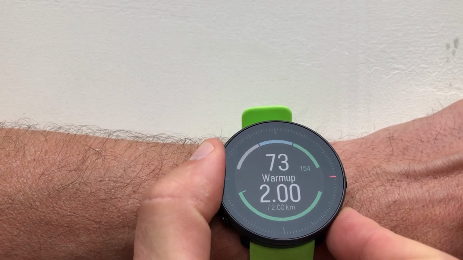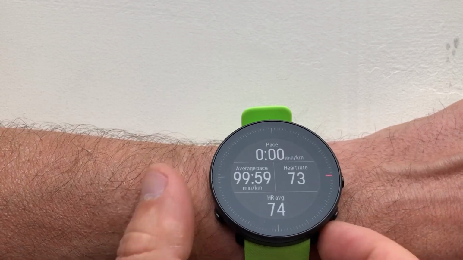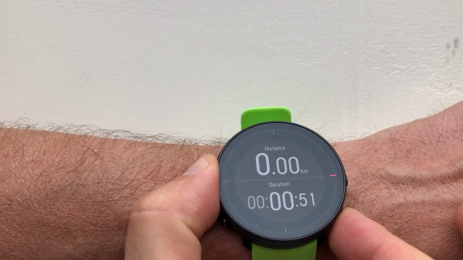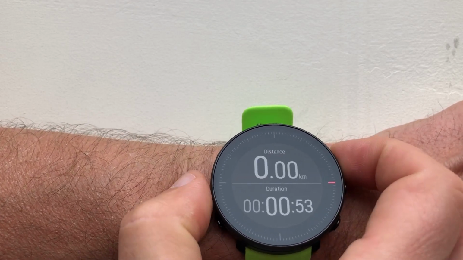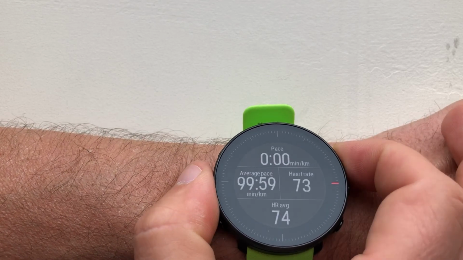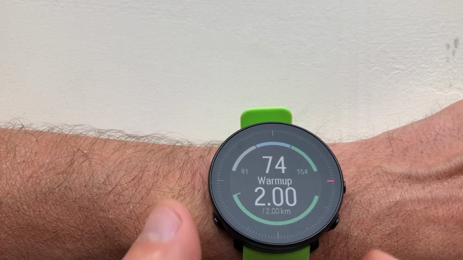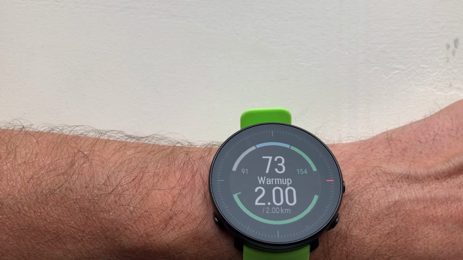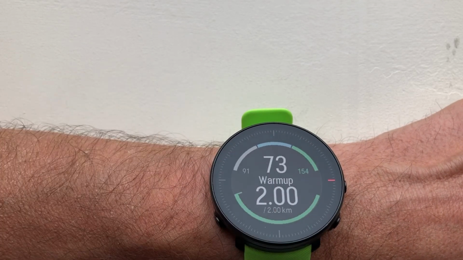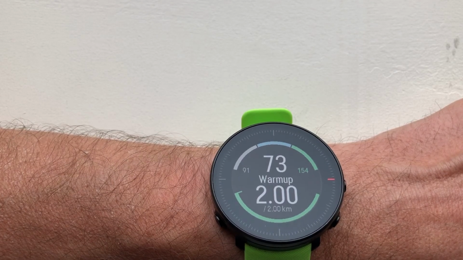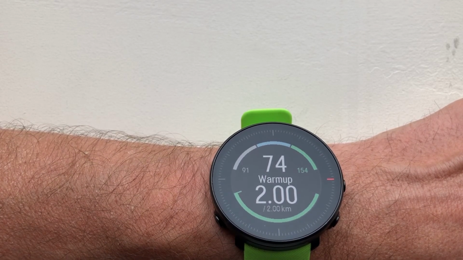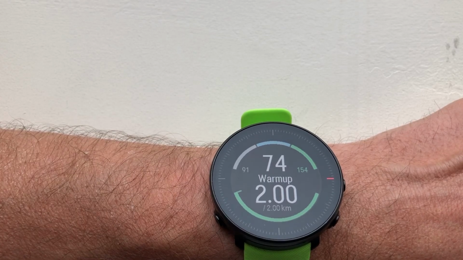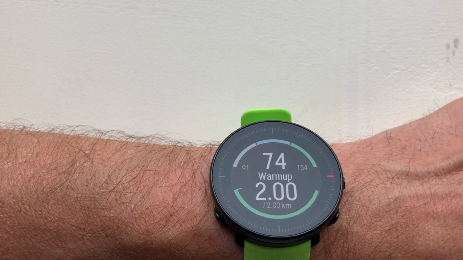From now onward, of course, you still have your typical watch faces. You will not lose that. You can jump between them. But once you have a training target loaded on your watch, this will jump up automatically. I prefer it. I use it often. I think it's a nice feature from Polar.